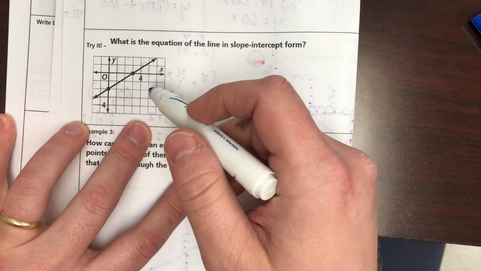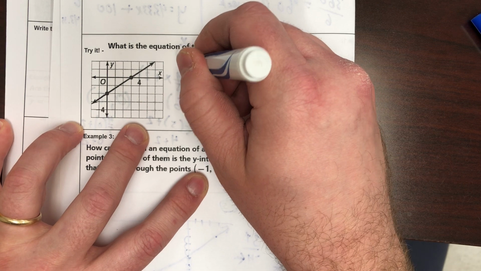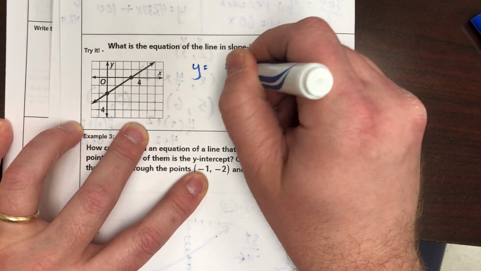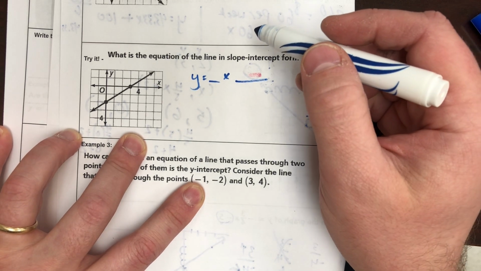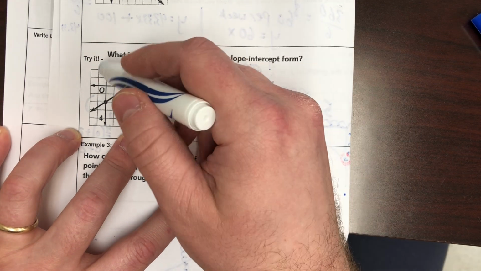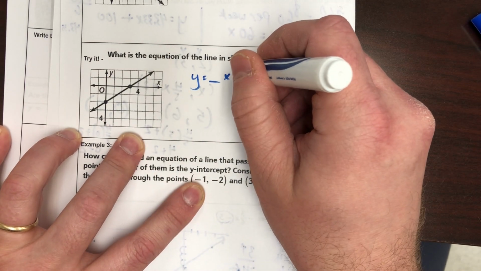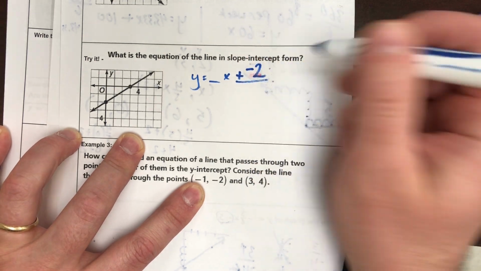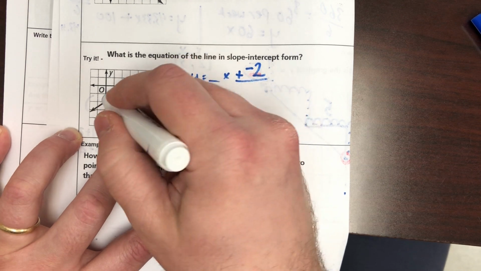All right, what about this one? Okay, well, I'm going to do the same thing I did before. I'm going to say, well, I know I'm going to have y equals mx plus b. So I got to figure out this number and I got to figure out this number. Well, let's see. A lot of times finding the y-intercept is easy. I usually find that first. So I see, oh, it touches here at -2. Well, I'm just going to do a plus -2. Wait, that's a silly way to write that. We can write that a better way. We'll get there. And I've got these 2 dots.